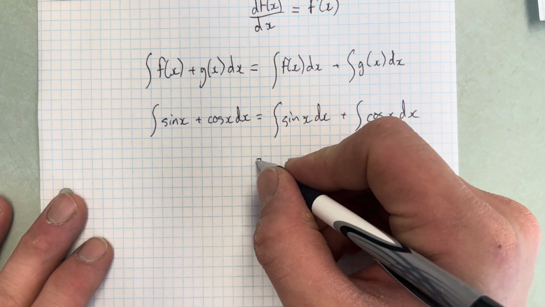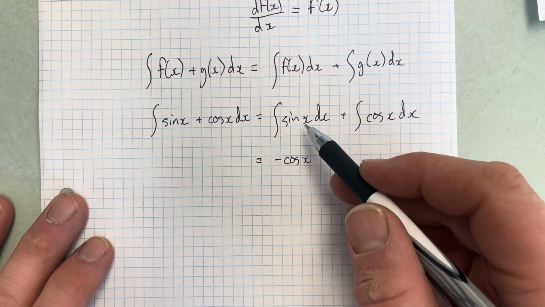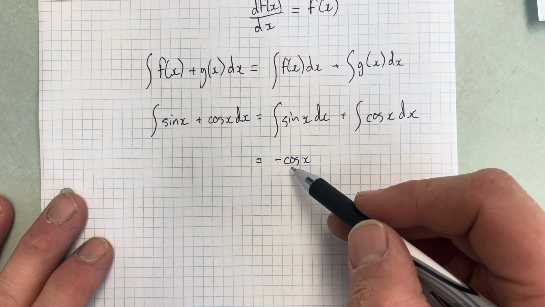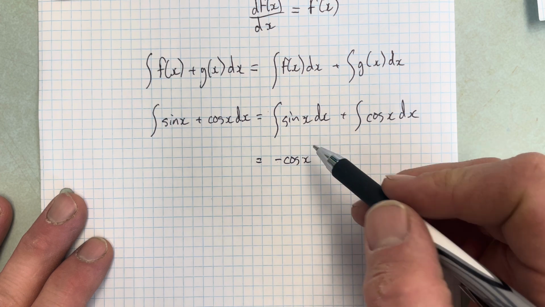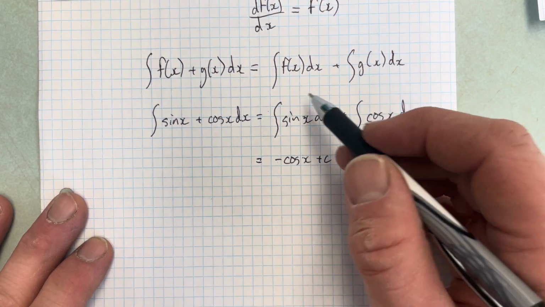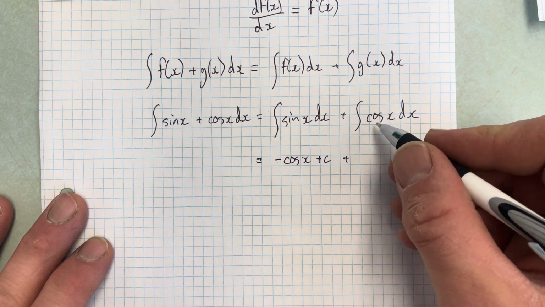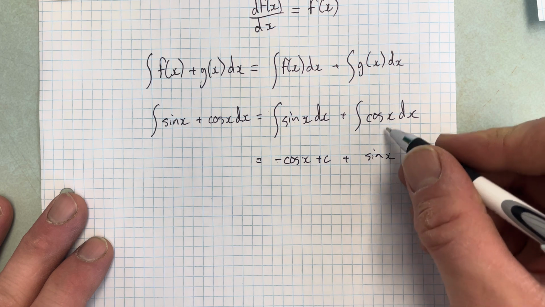That function is negative cosine of x, because the derivative of cosine is negative sine, so a negative times a negative gives positive sine of x. This one is going to have its own plus c because it's its own integral. And the integral of cosine x is sine x, because the derivative of sine is cosine.